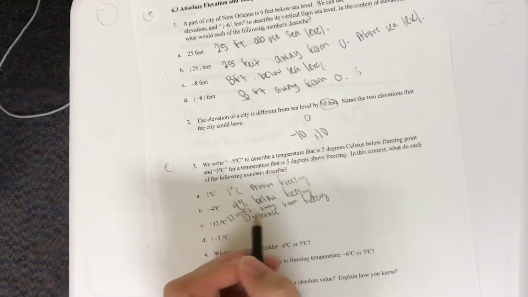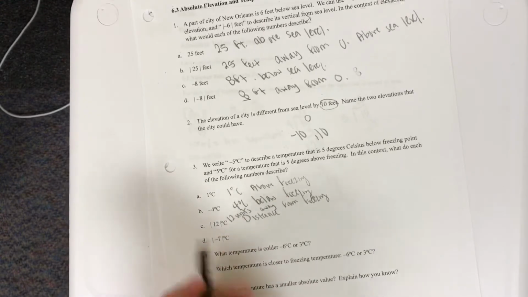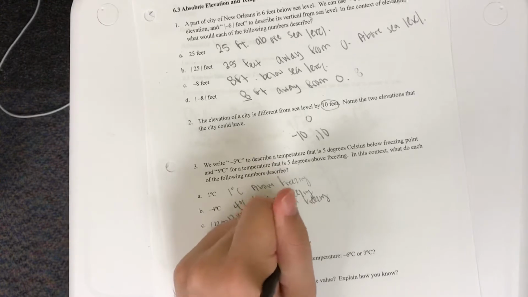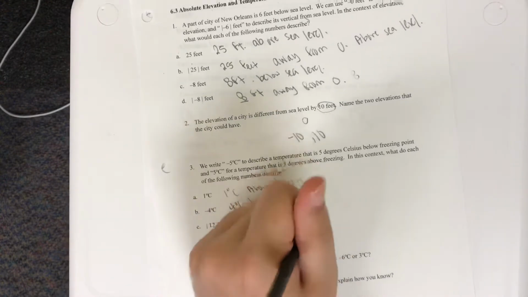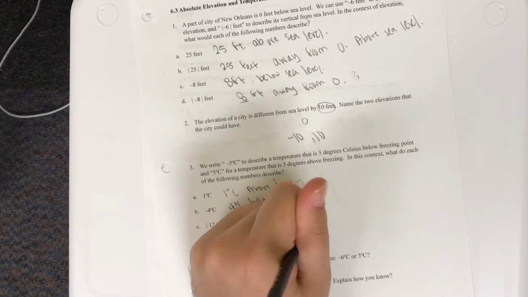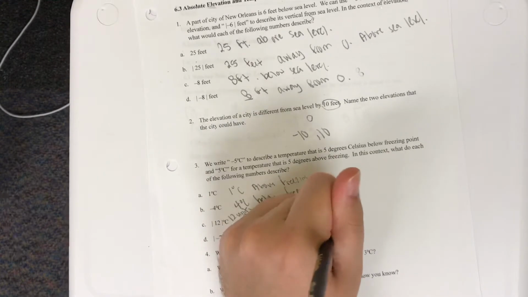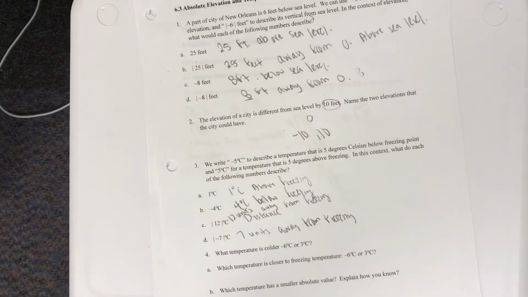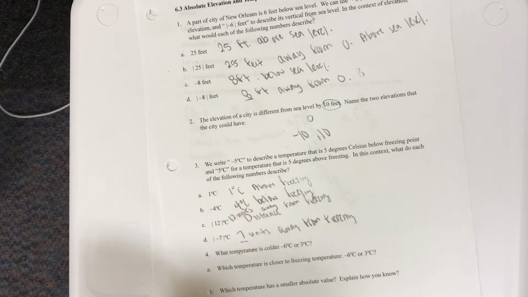Also, another way of thinking about that is the distance between that and 0, and then this is 7 units away from freezing. Another way of thinking about that is that's the distance in degrees between the freezing point and negative 7 degrees Celsius. So that's what that represents, that's 7.